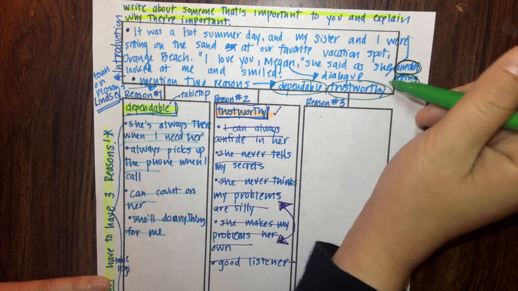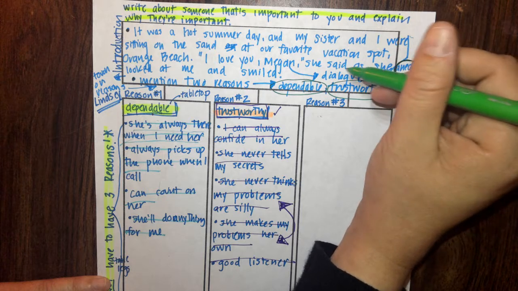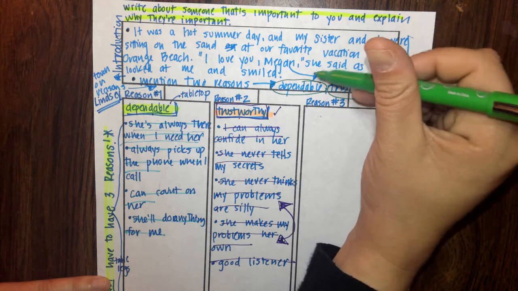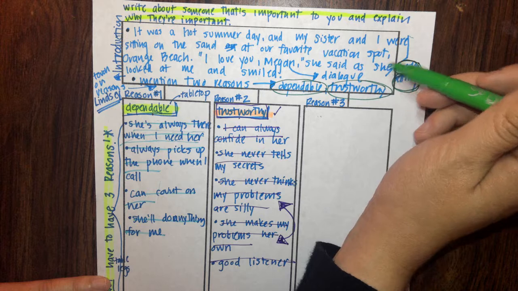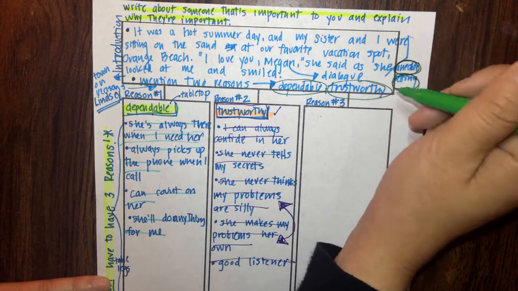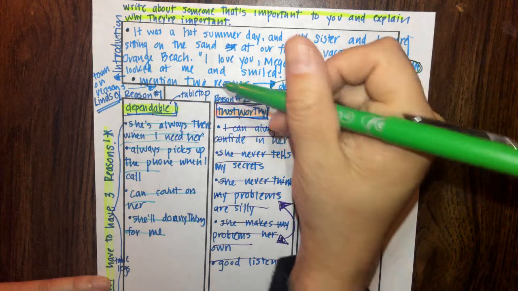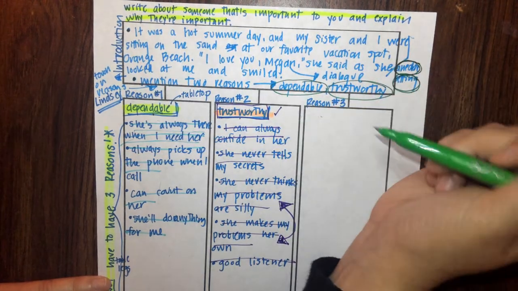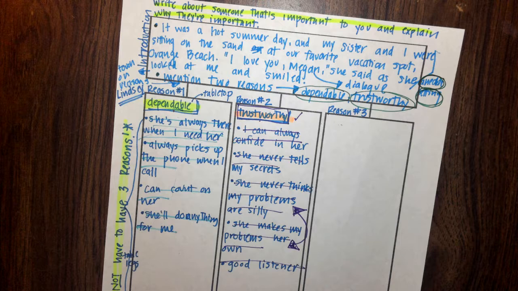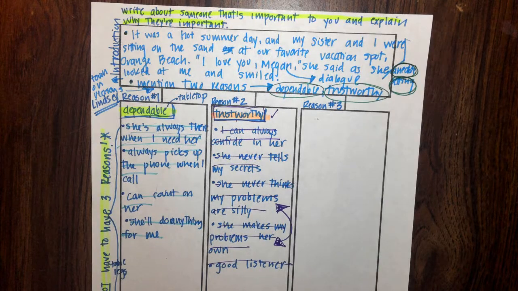It kind of touches on a story that my sister and I were sitting on the beach and she just looked at me and said, I love you. And so I kind of hit a few different things in my introduction. So I chose that as my hook, and then I also want to remind myself that I'm going to mention my 2 reasons, which are dependable and trustworthy.